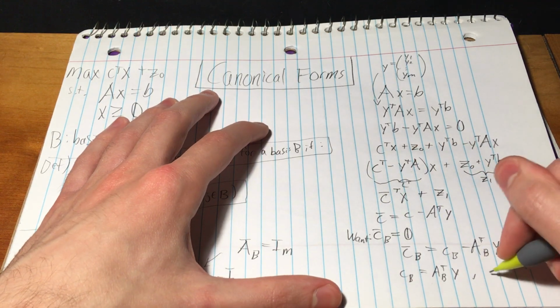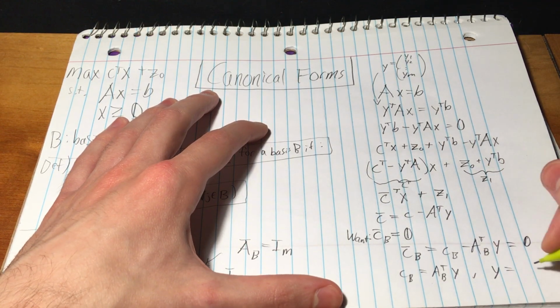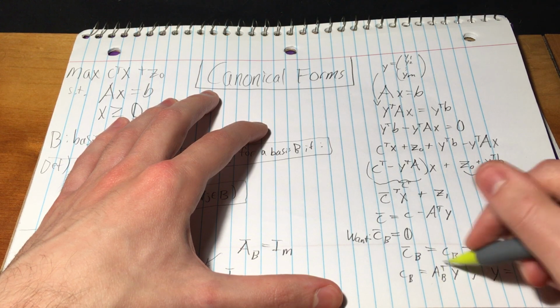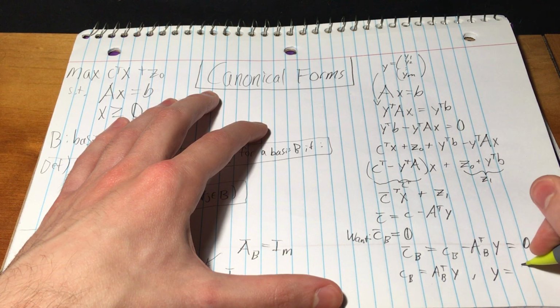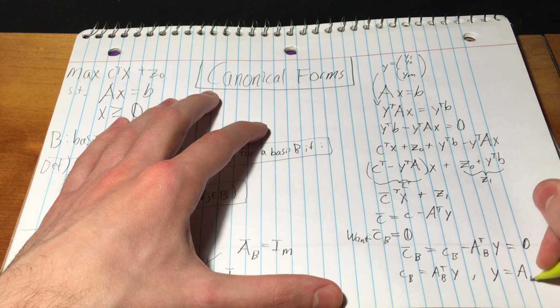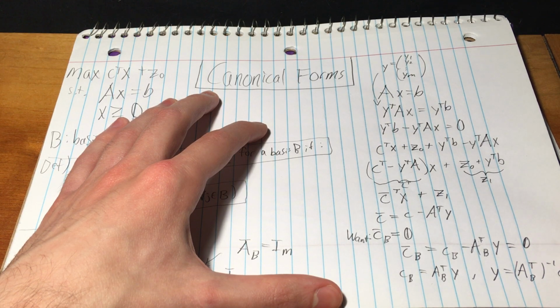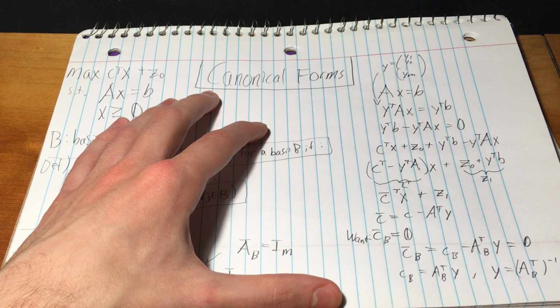So what should Y be? It would be nice if we could multiply by the inverse of this matrix, so that we would have Y equals A_B transpose inverse times C sub B.